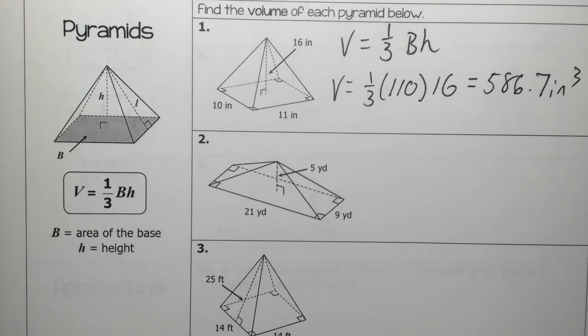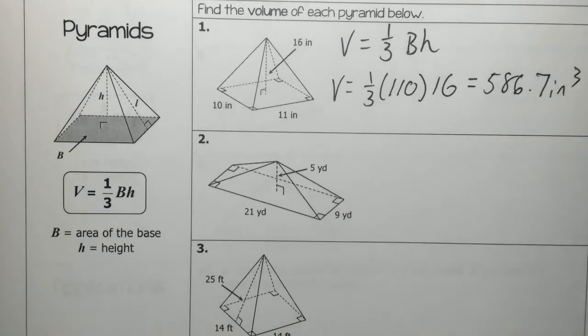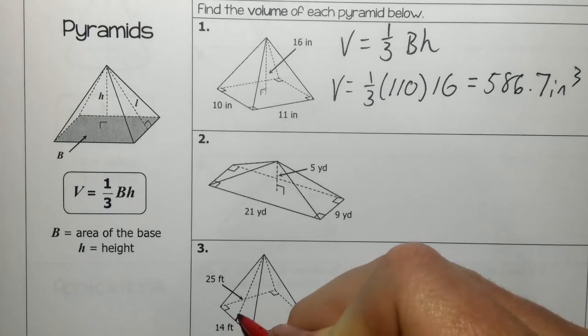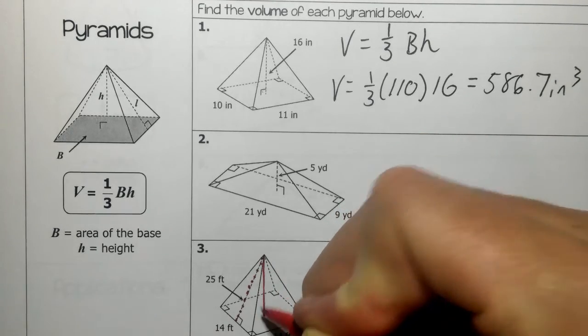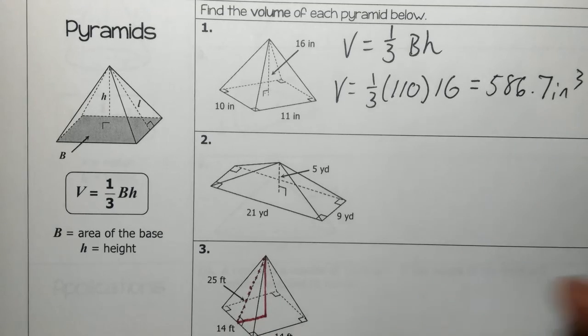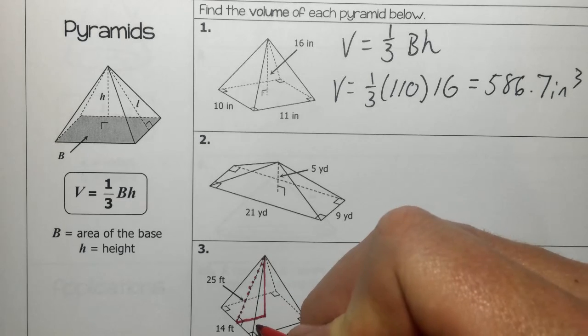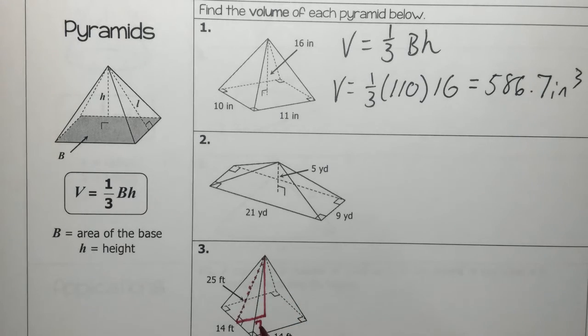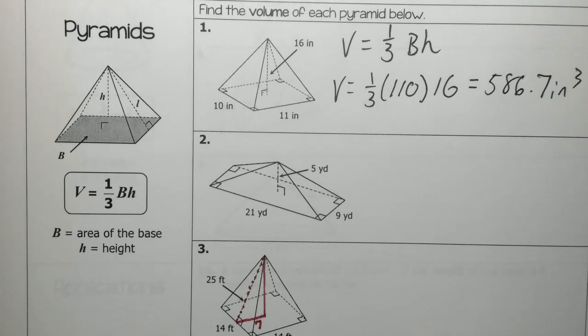Let's see. Number 2 is pretty much the same thing. Okay. For number 3, we're given a slant height, but we don't want slant height for volume. We want the height. Okay. So I'm going to imagine, I'll use this pen, imagine for a second that we have a right triangle. Okay. So we know that the hypotenuse is 25. This leg would be 7 because it's half of 14. We need to find the other leg. The other leg would be the height of the pyramid.